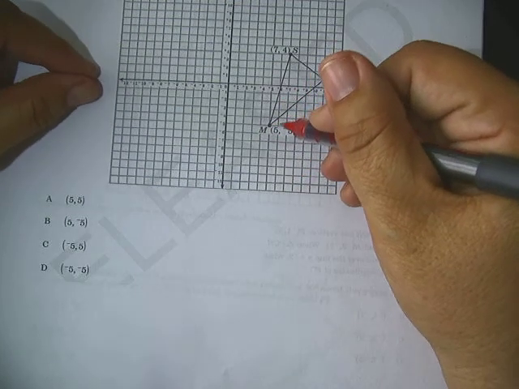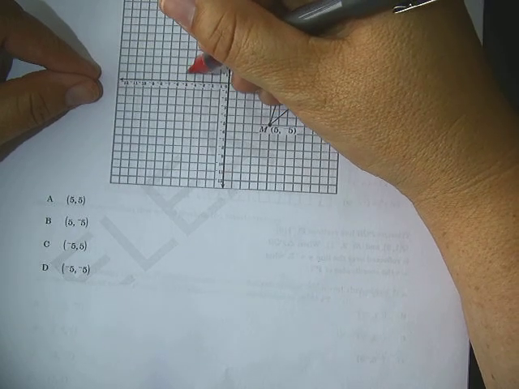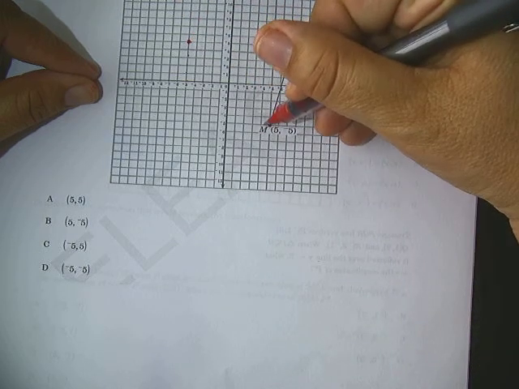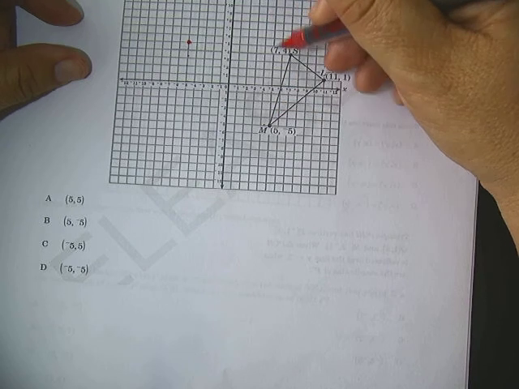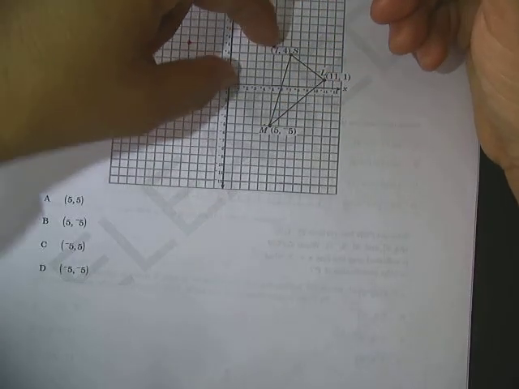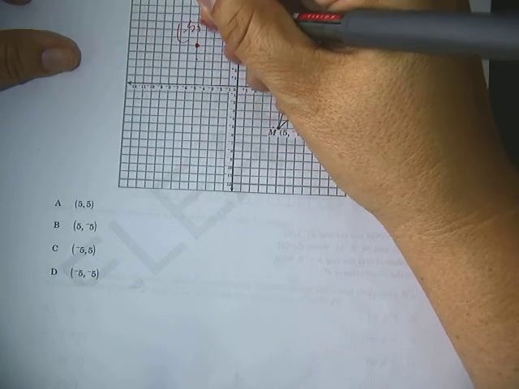So that would be X is -5, Y is 5, -5, 1, 2, 3, 4, 5. So if I had rotated at 90, that means I would go like this. So that would make it 5, 5 right here. Then I go another 90 and it shows up here. So my coordinates are -5, 5.